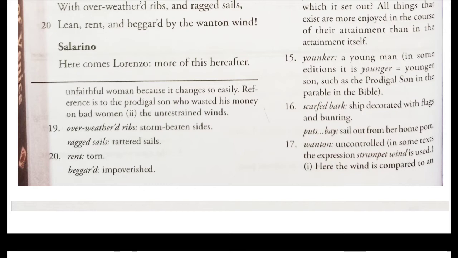While reading the text, always refer to the meanings which are explained alongside. So when these two friends are discussing, suddenly they see Lorenzo approaching, and so Salarino comments, "Here comes Lorenzo. More of this hereafter. Here comes Lorenzo." We'll discuss this afterwards. Now let's get to business.